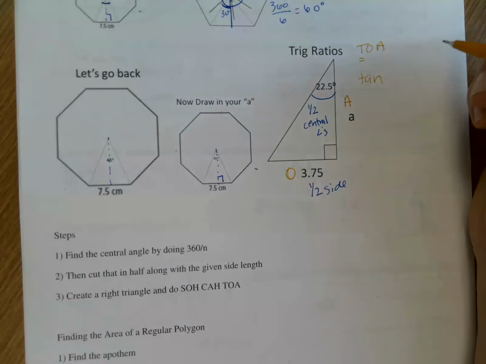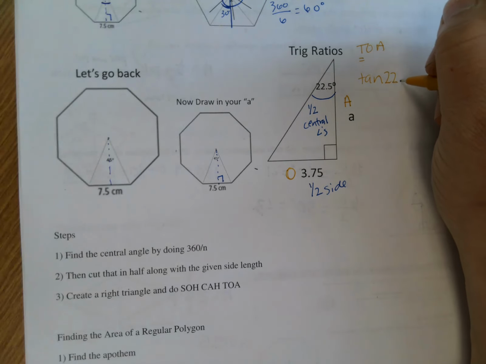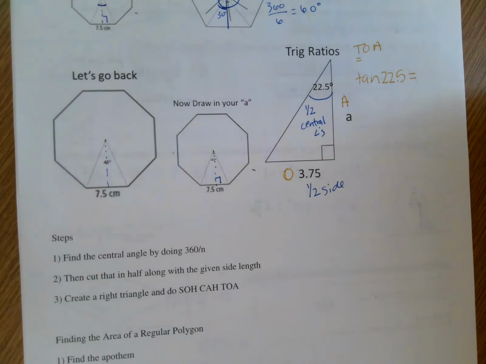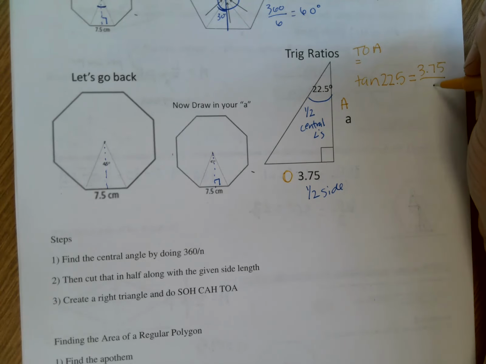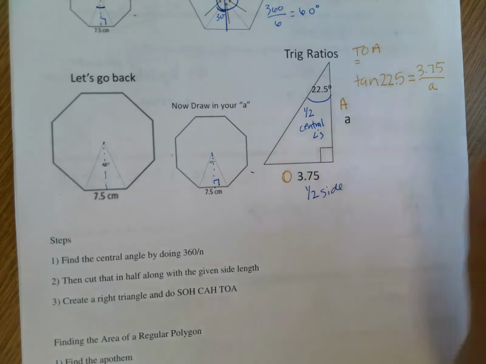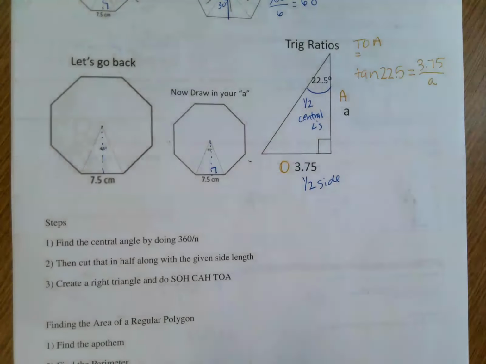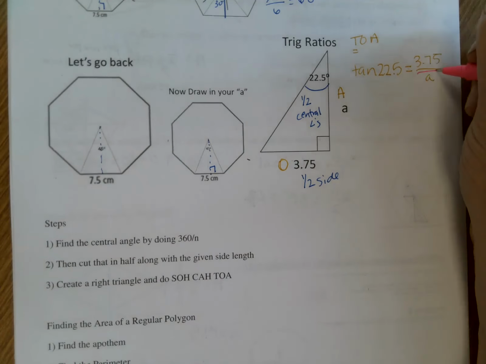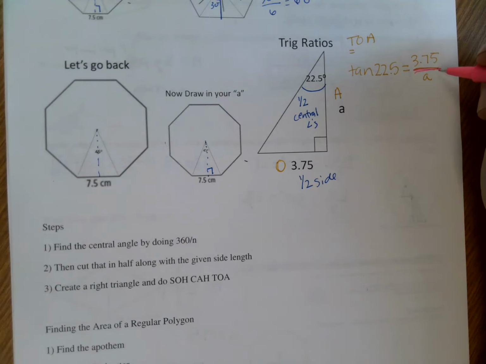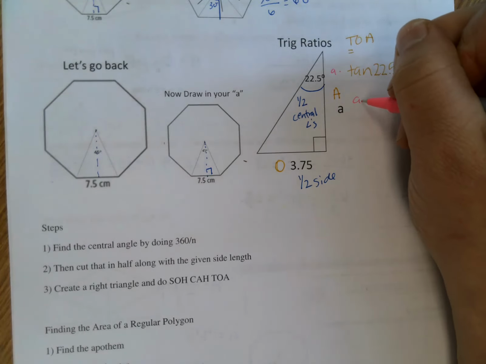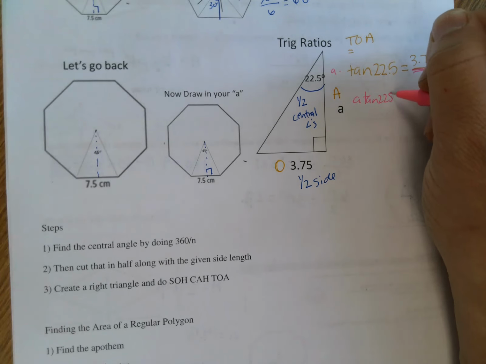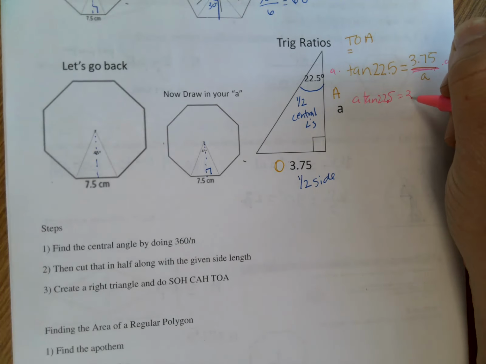So in this case, it's tan of my angle is equal to my opposite over my adjacent. Always first step, no matter what, your first step is always to get rid of this division. The opposite of dividing, I'm saying divide by A, so I'm going to multiply both sides by A. So A times tan of 22.5 is equal to 3.75.